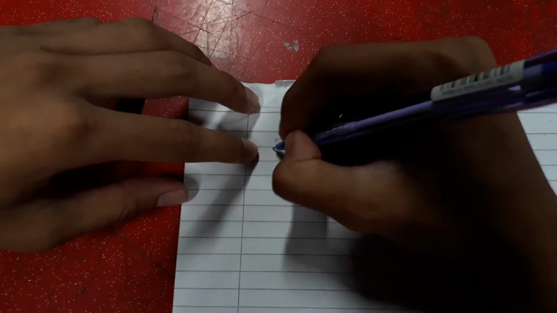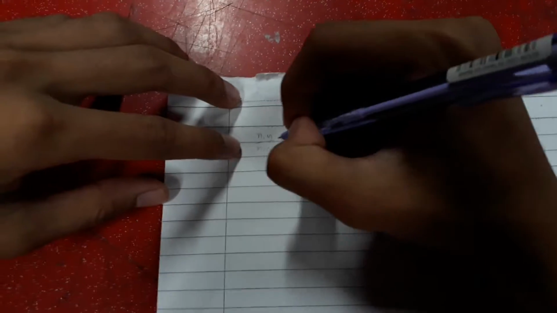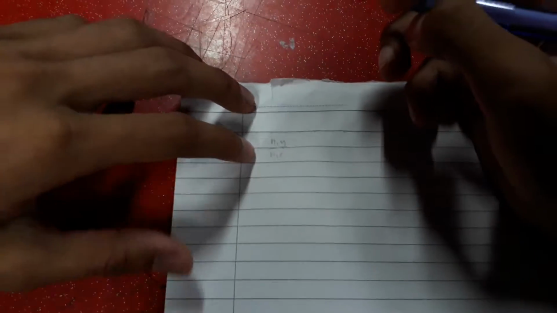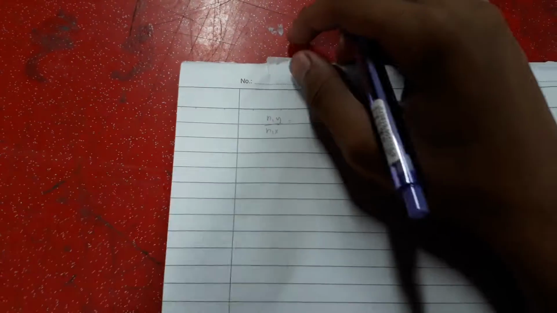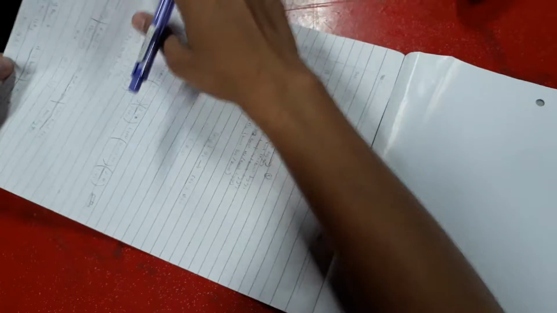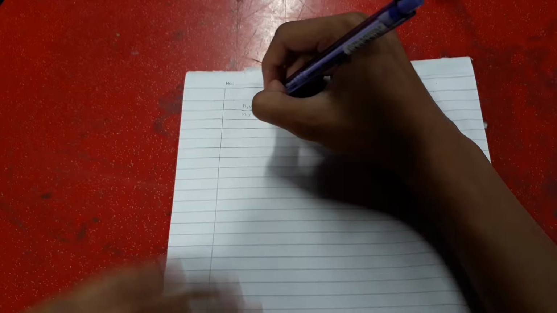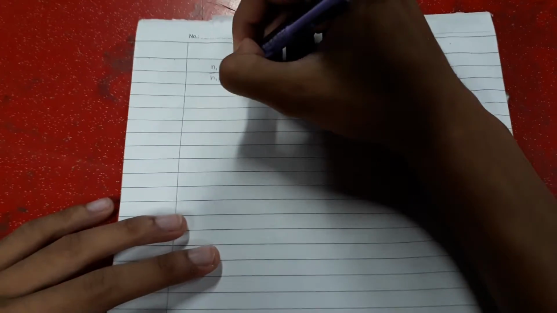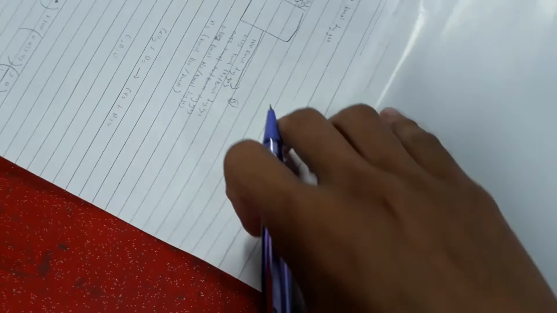N1y is for the hydrogen over N1x for the carbon, which is 26.32 over 10.5.